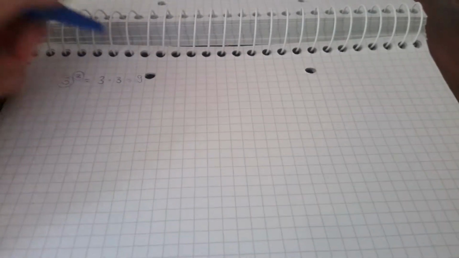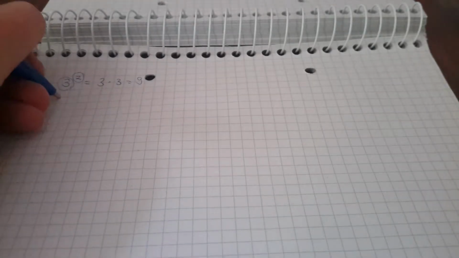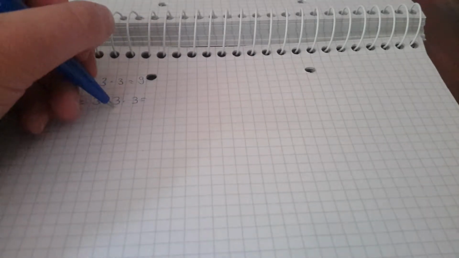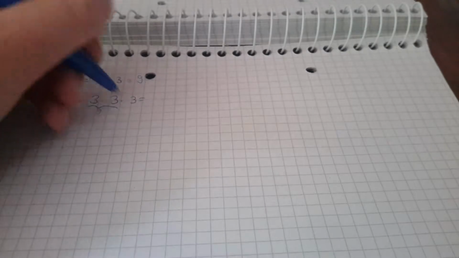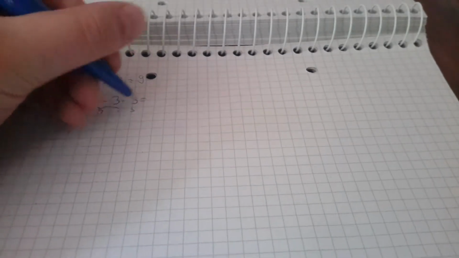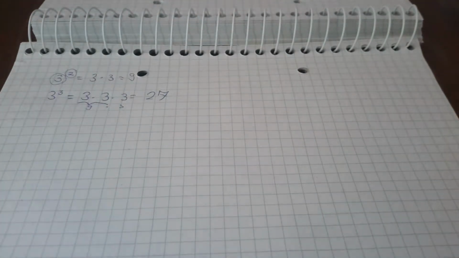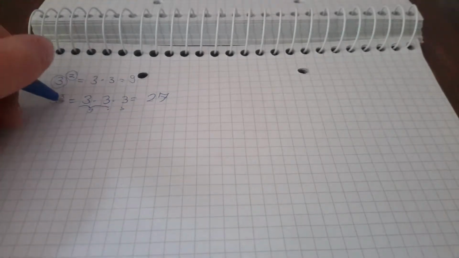Most people get mixed up and think, oh, so it's 3 times 2. Well, it's not. 3 times 2 is 6, but 3 times 3 equals 9. So it's a completely different answer, so do not get that mixed up. Here's another example. 3 to the power of 3 is 3 times 3 times 3, which is 9, and then 9 times 3 is 27. So you just keep on multiplying 3 over and over again until you reach the amount the power says.